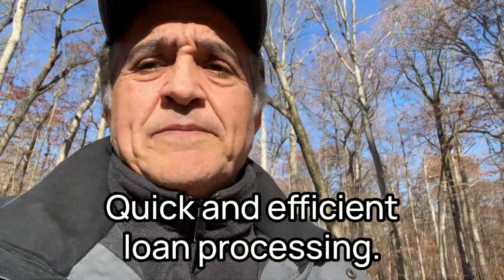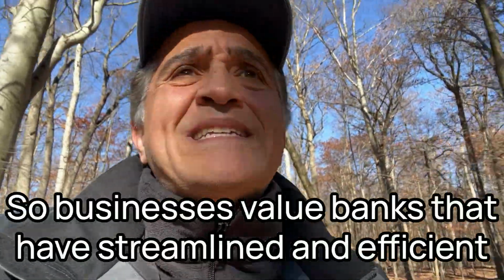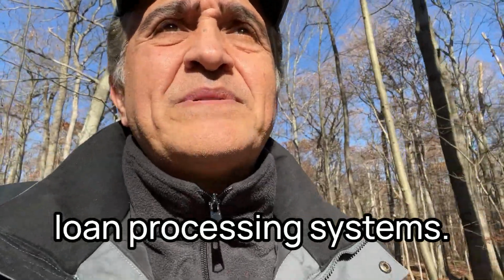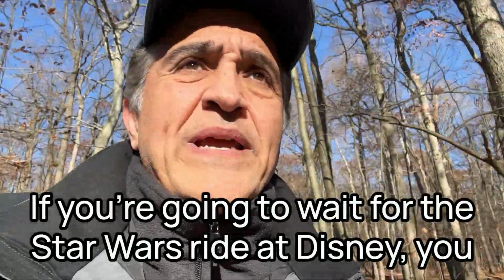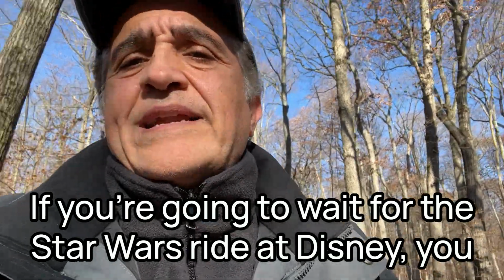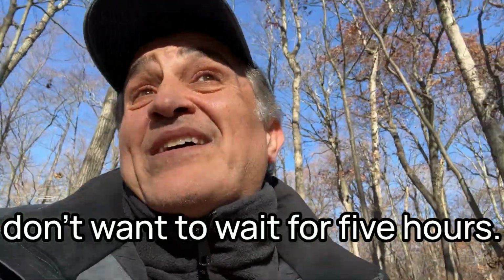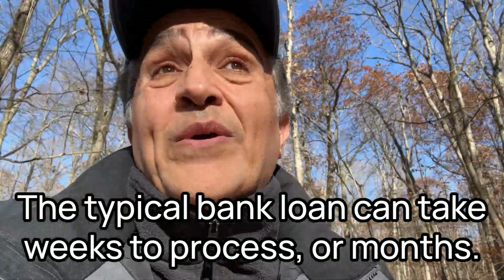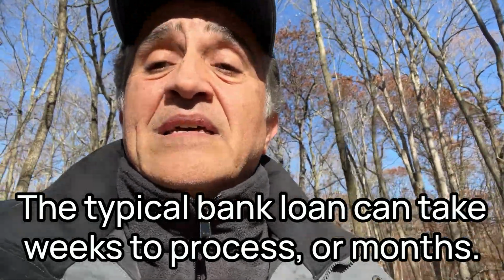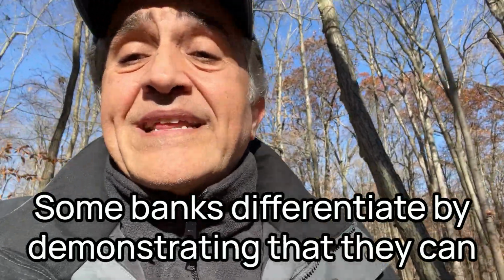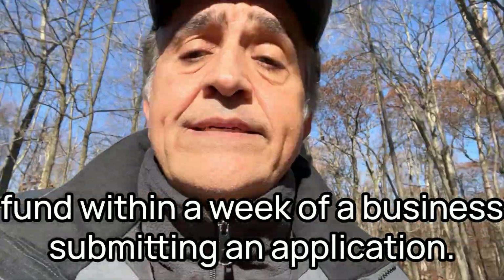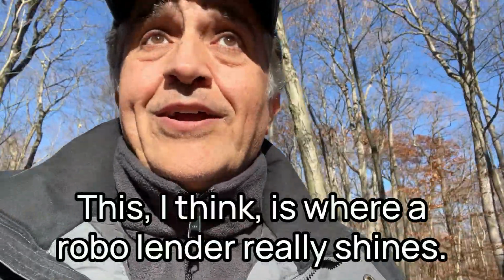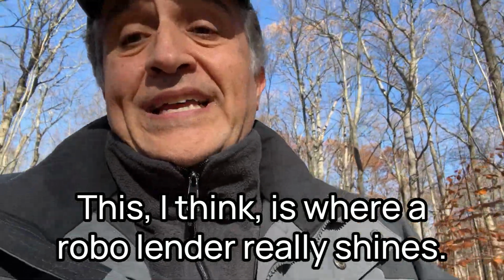Quick and efficient loan processing. No one wants to wait forever. So businesses value banks that have streamlined and efficient loan processing systems. If you're going to wait for the Star Wars ride at Disney, you don't want to wait for 5 hours. The typical bank loan can take weeks to process or months. Some banks differentiate by demonstrating that they can fund within a week of a business submitting an application. This, I think, is where a robo-lender really shines.